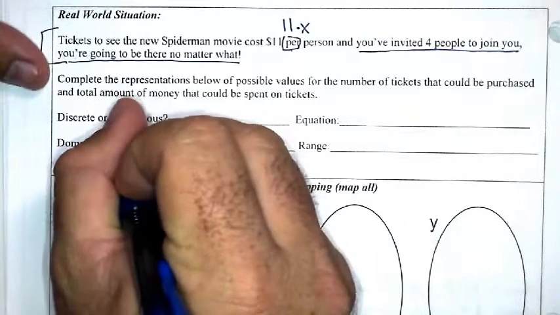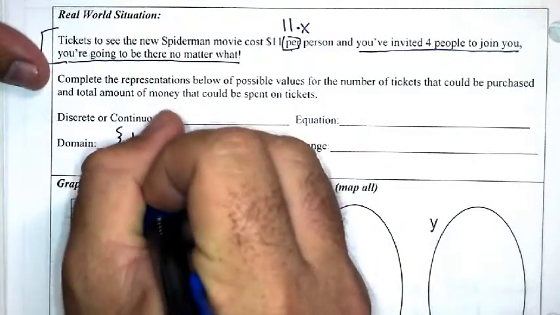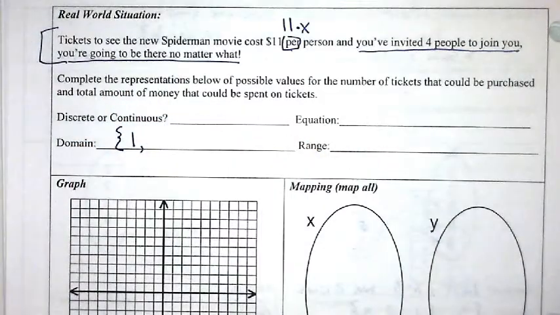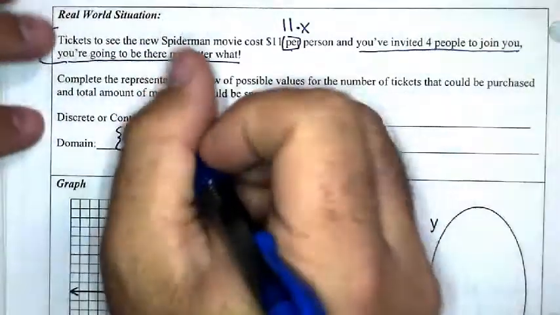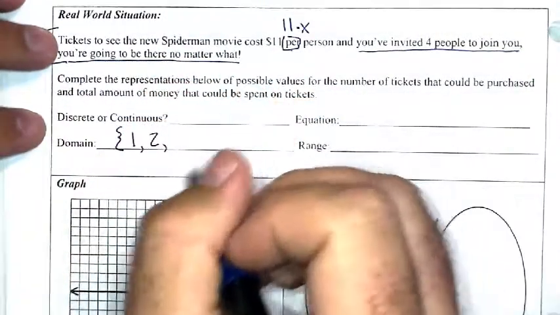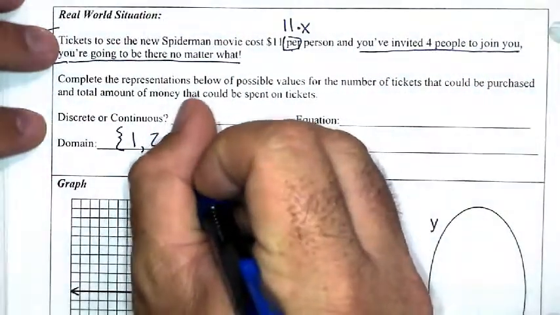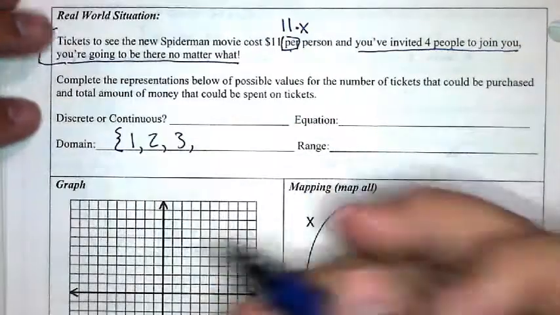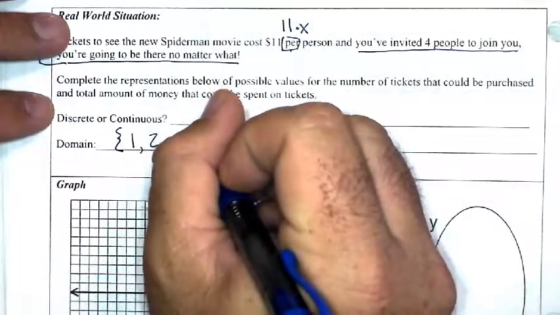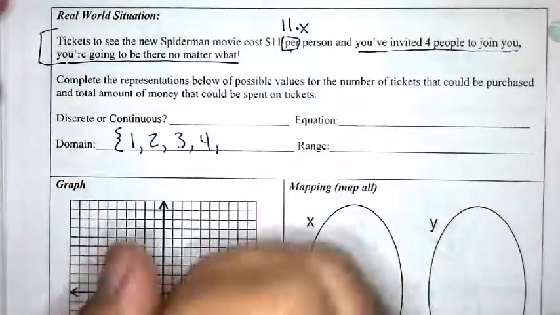All right? Now, if 1 person comes with me, how many total people showed up? 2. If 2 people showed up, how many are at the movie? If 3 people showed up, how many are at the movie? If all 4 people that I invited show up, how many people are at the movie now?